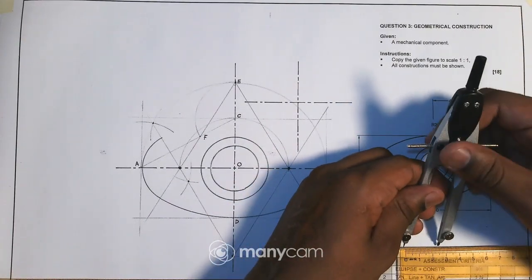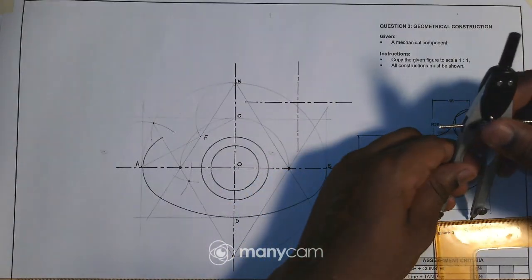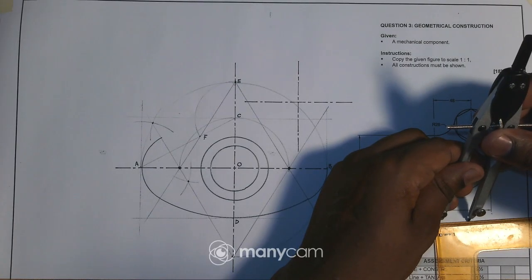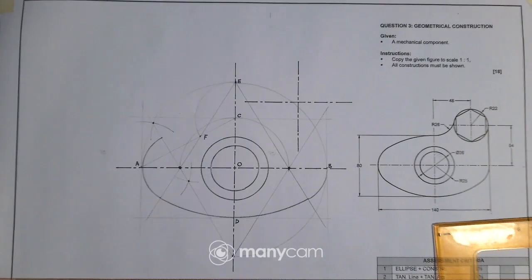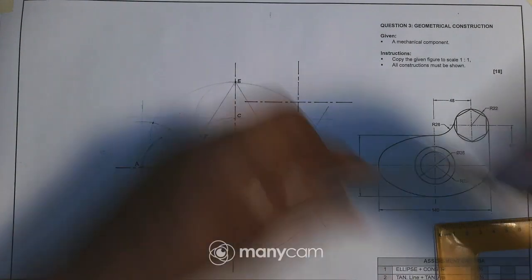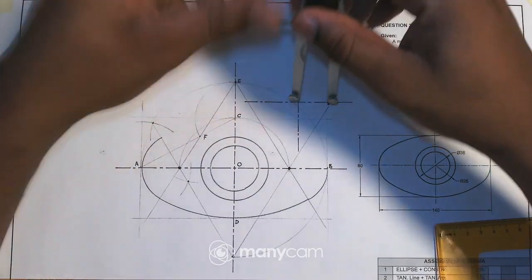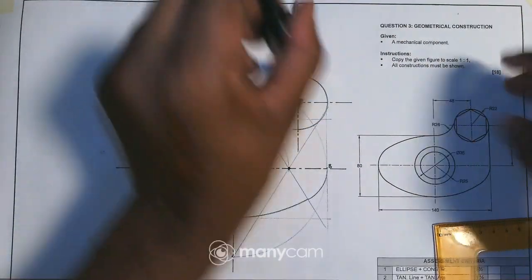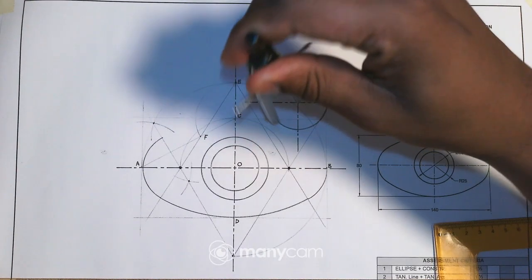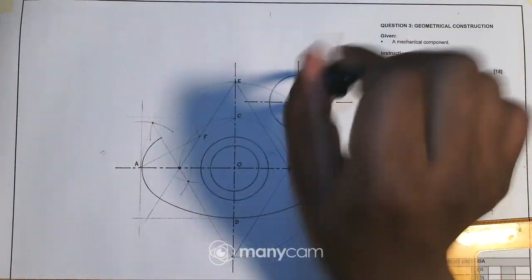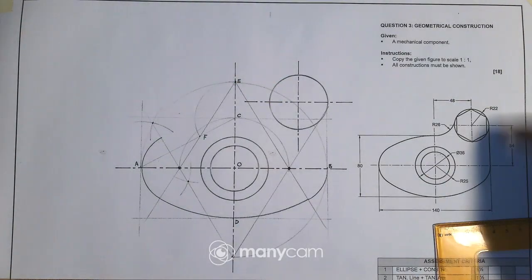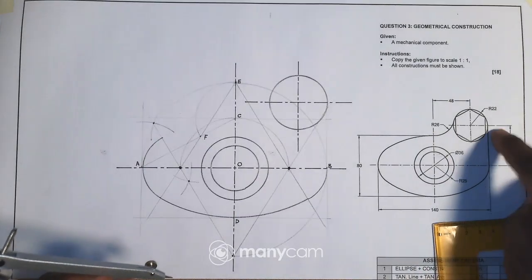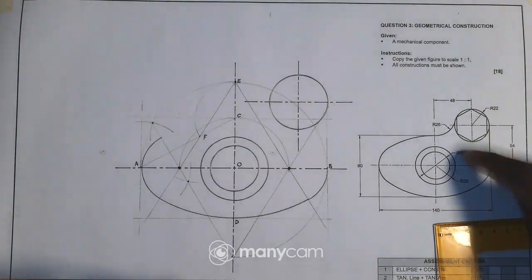So I'll just measure 22 on my compass, and I'll put my compass there and draw the circle. Okay, so now I have the circle. So now let me draw the hexagon. It means I'll have to draw the hexagon.